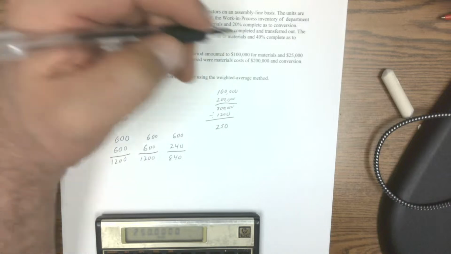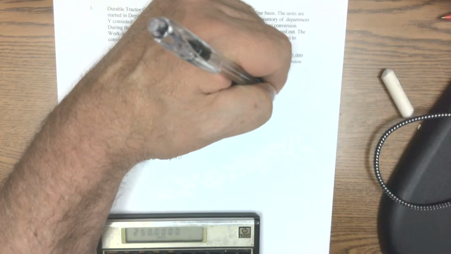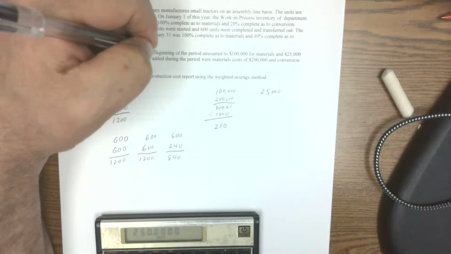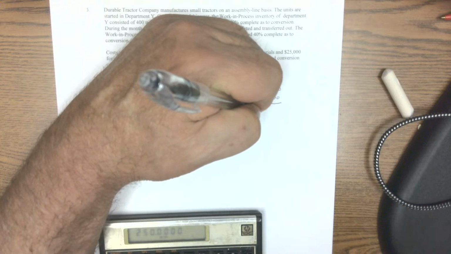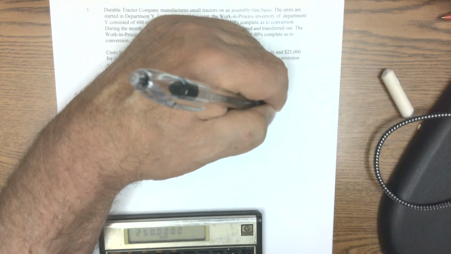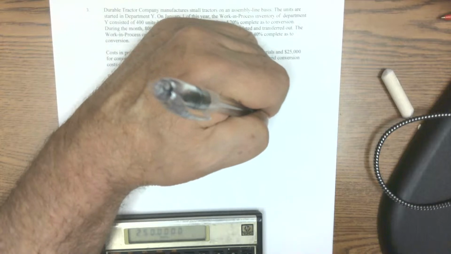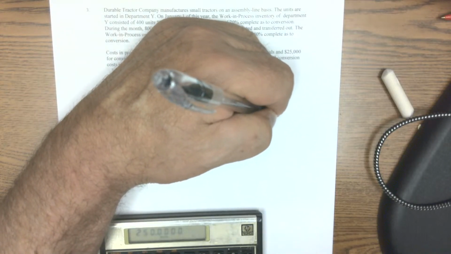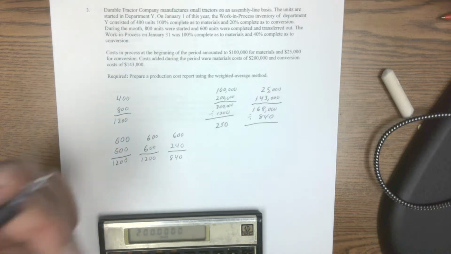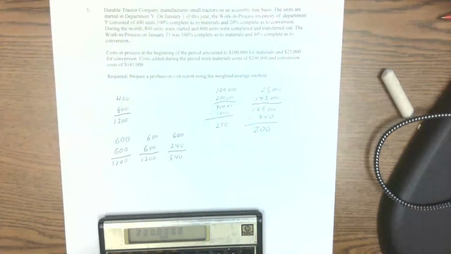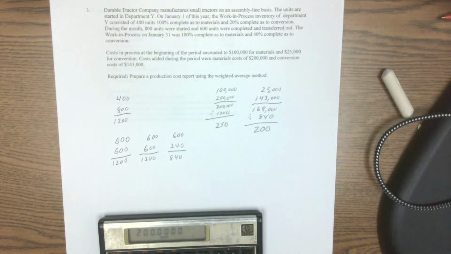Our cost per equivalent unit for conversion is 25,000 in the beginning inventory and 143,000 added this period gives us 168,000 divided by the 840. And that ought to be something like 20, $200 off the decimal point. Okay, so $200 per equivalent unit for that.